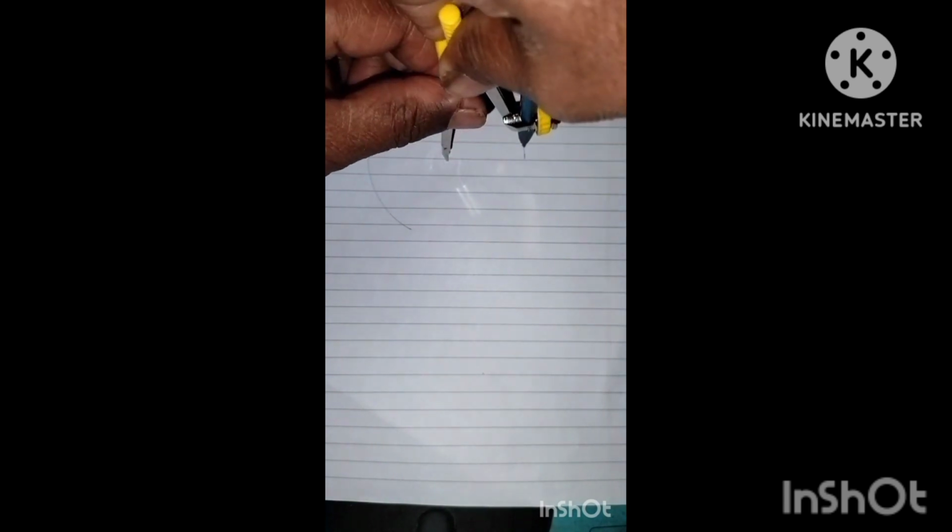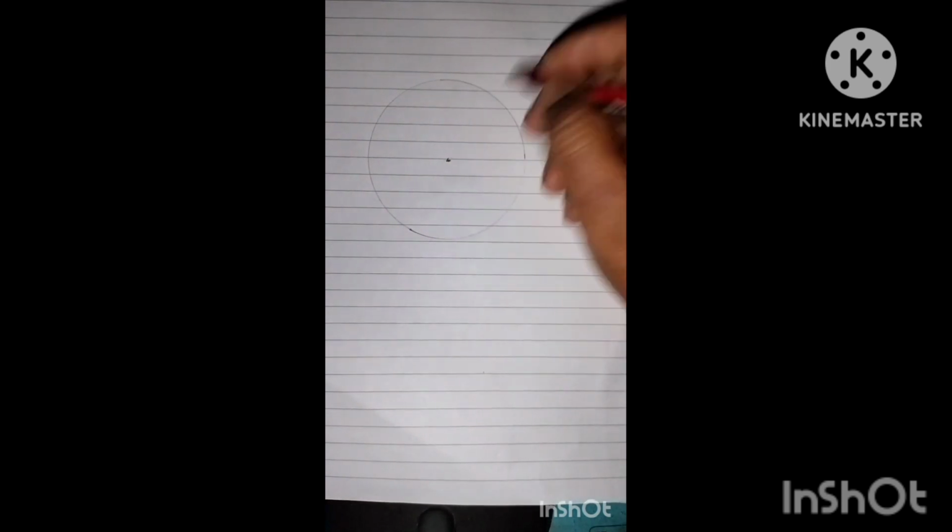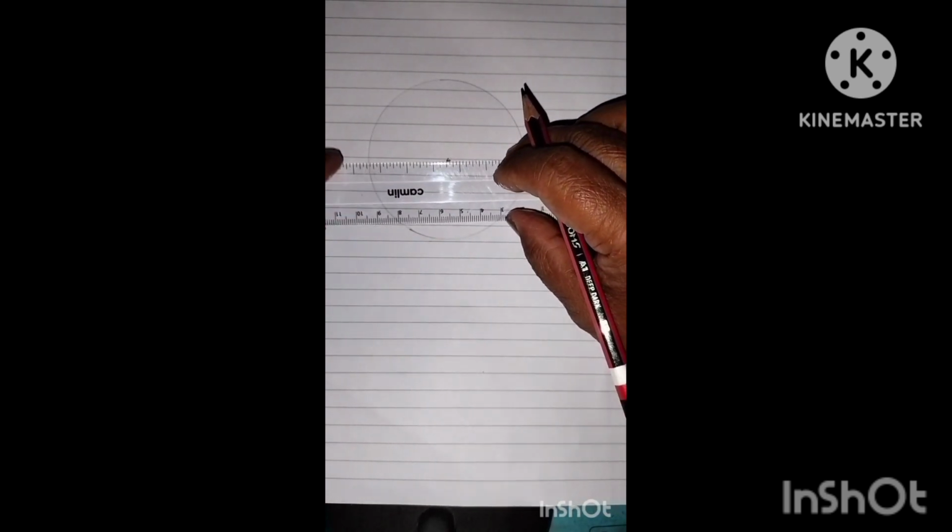So I am drawing a circle like this without lifting the center point, and the circle is complete. Then draw a radius.